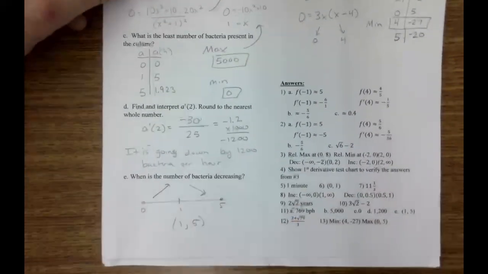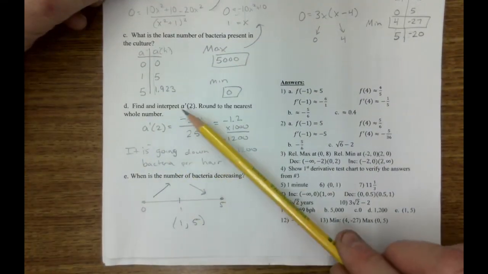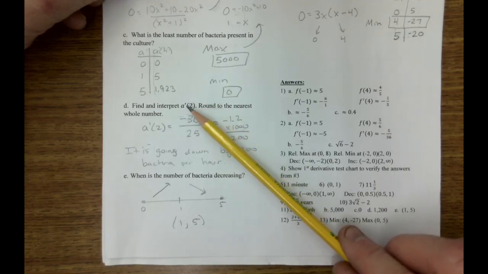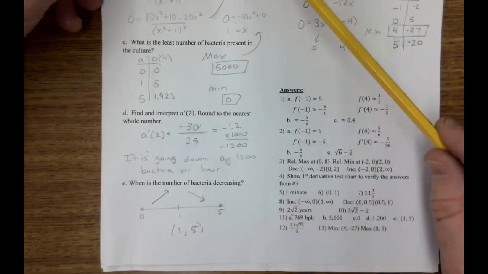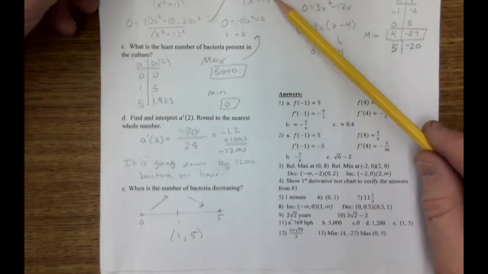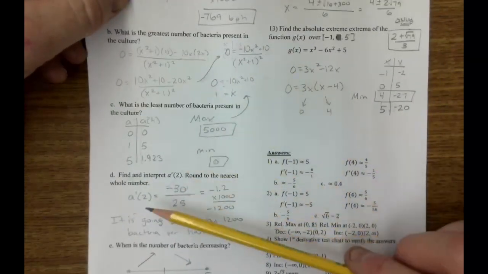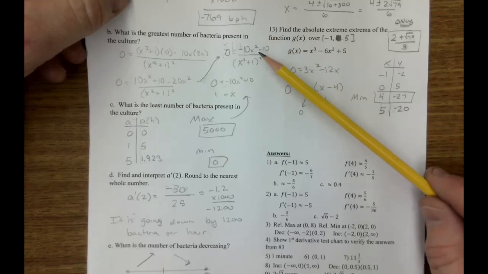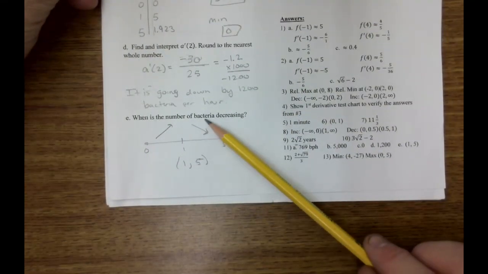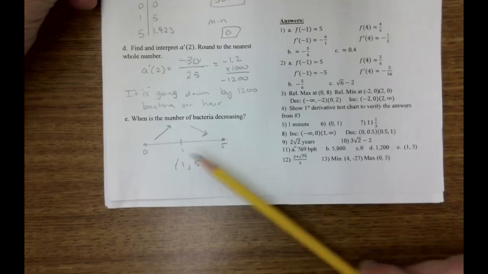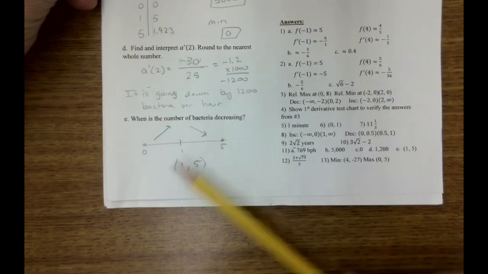Part D is just interpreting what it means. Find and interpret the slope at that point. Well, that's just a matter of plugging in the derivative. I have the derivative up here, so I just take my 2 and plug it into that equation right there. On the last one, when is the bacteria decreasing? Well, that's going to take this test. It's going to go up, then go down, and it's going to change at 1.